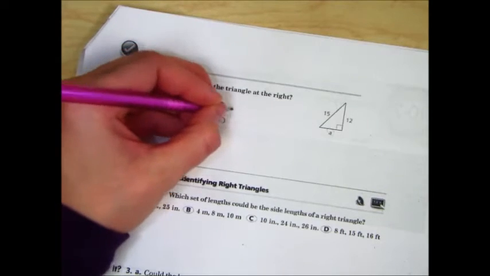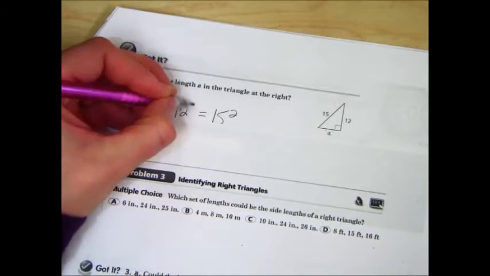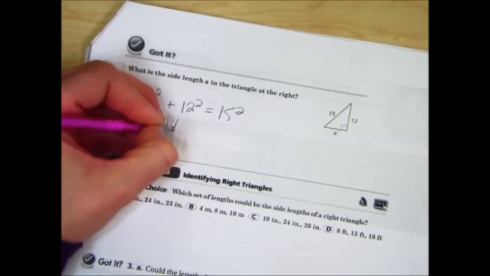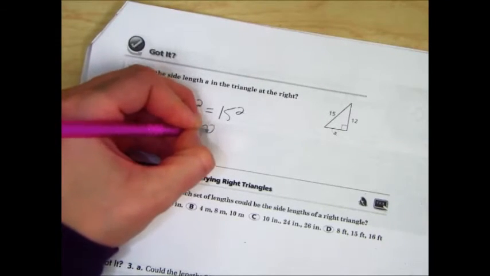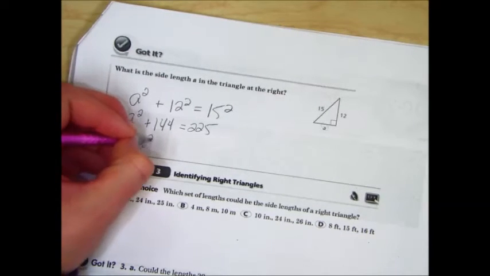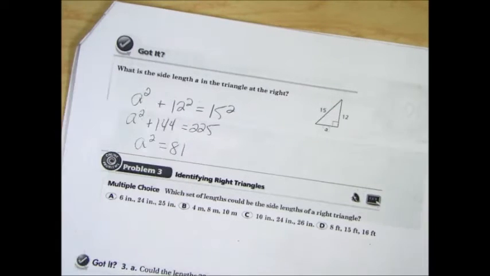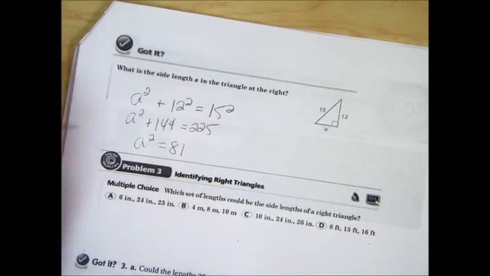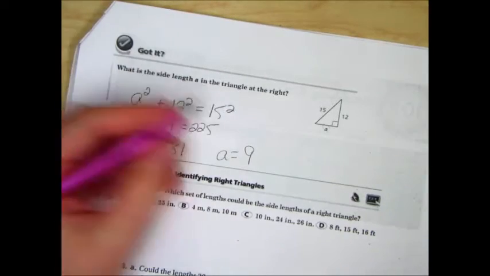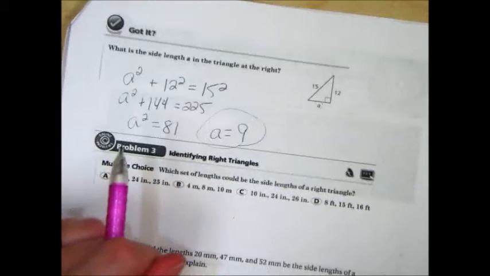Hopefully we answered 15. So we got A squared plus 12 squared equals 15 squared. That's A squared plus 144 equals 15 squared, 225. It's going to be good for you, by the way, if you guys can start learning these, your squares, especially for the next section. Okay, so you subtract and you get A squared equals 81. And take the square root, A equals 9. This one doesn't have units, so we don't need to put them on.